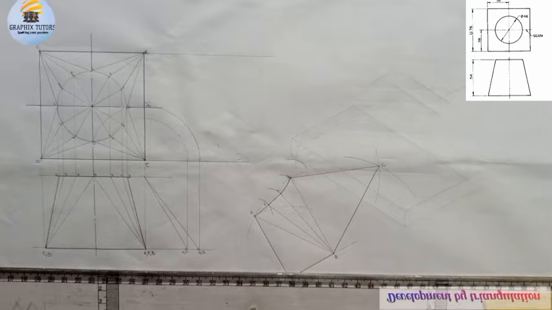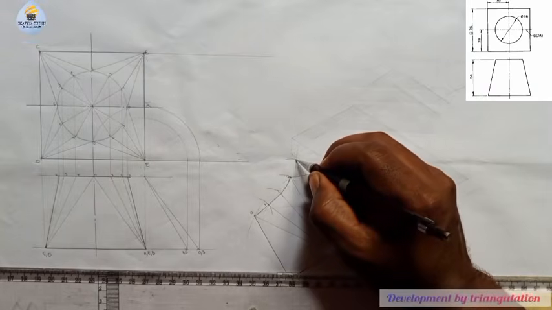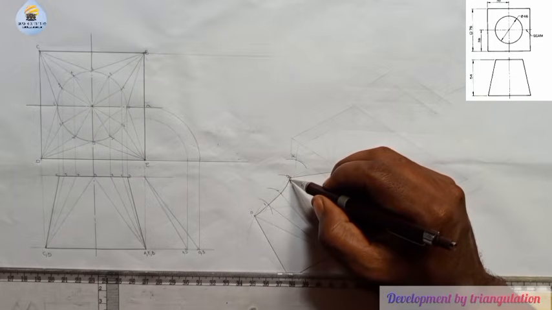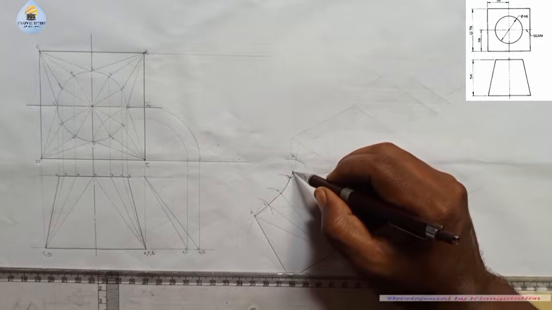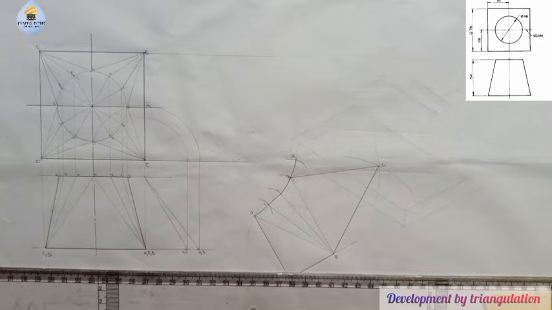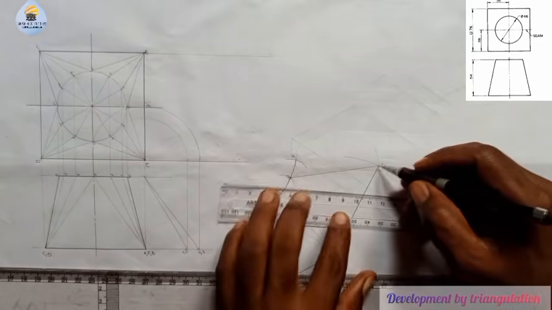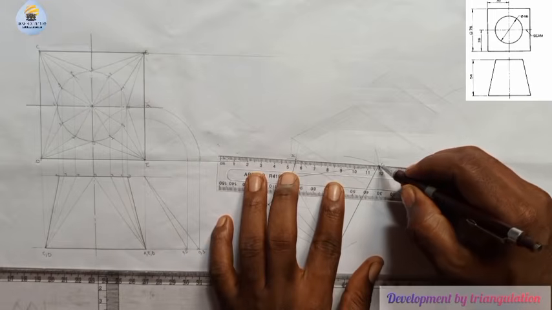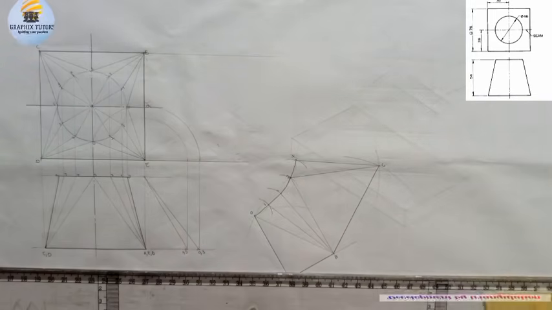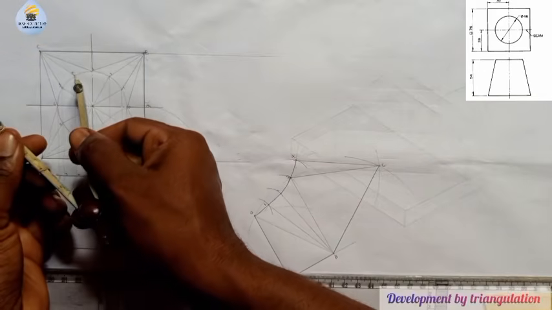So that point it meets will be my point 4. I can just easily join it together this way with my hand. Now the next one is I can just join from here to here with my faint line. Now the next one I'll do will be 4 to 5.